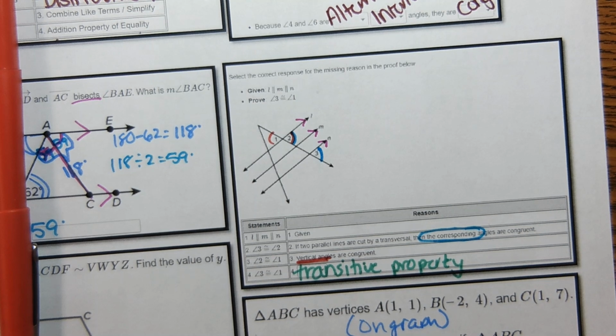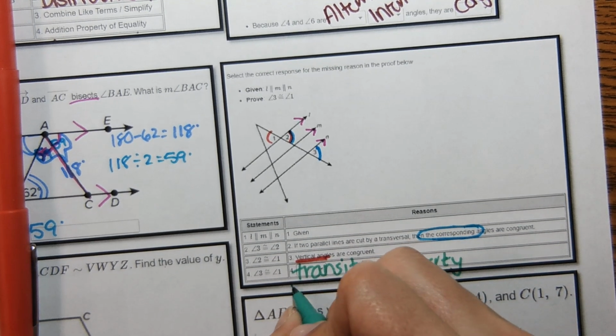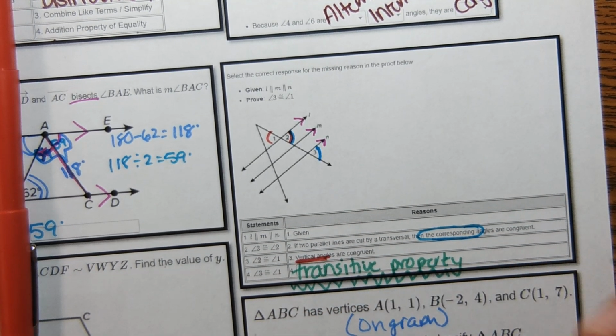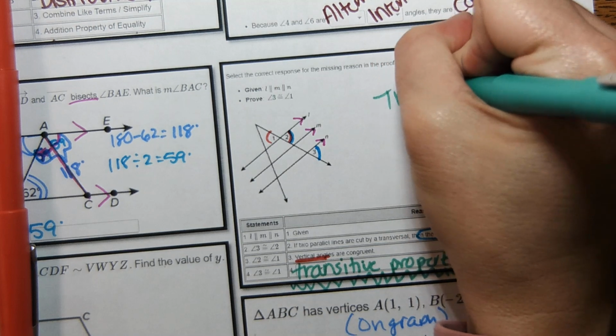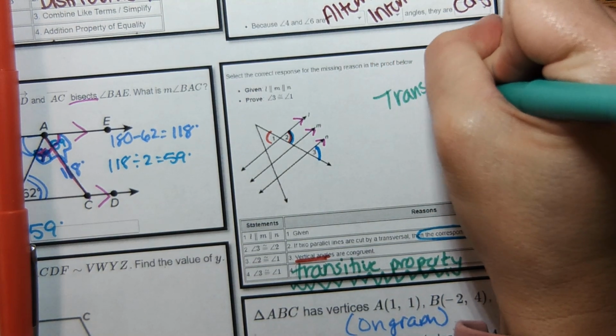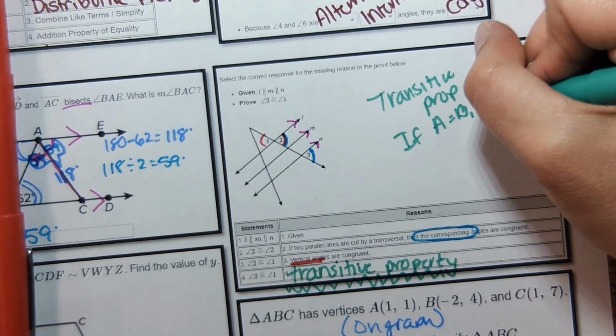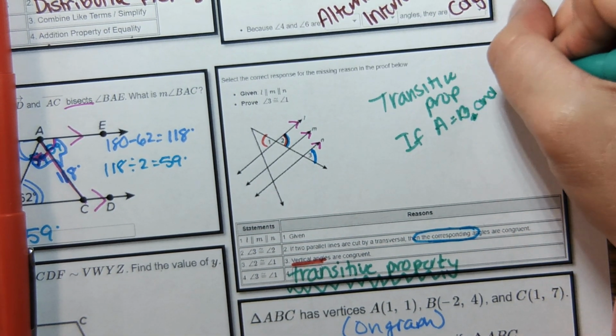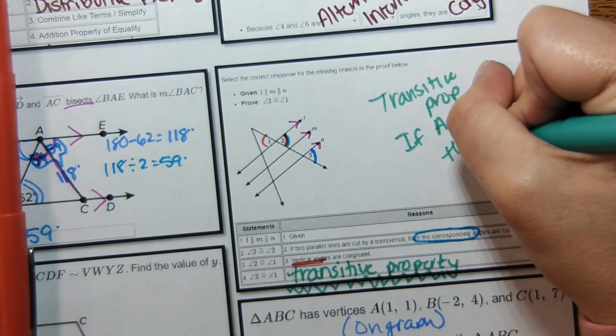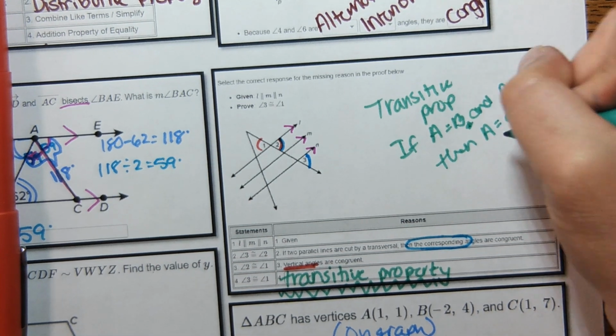Transitive property, when I explained it the first time, I said, okay, if Lucia's the same height as Scarlett, and then Scarlett's the same height as Riley, then Lucia must be the same height as Riley. And that's what transitive property is. It's very popular on testing, so make sure you know that one. So transitive property is that, okay, if A equals B and B equals C, then A must equal C, like that.